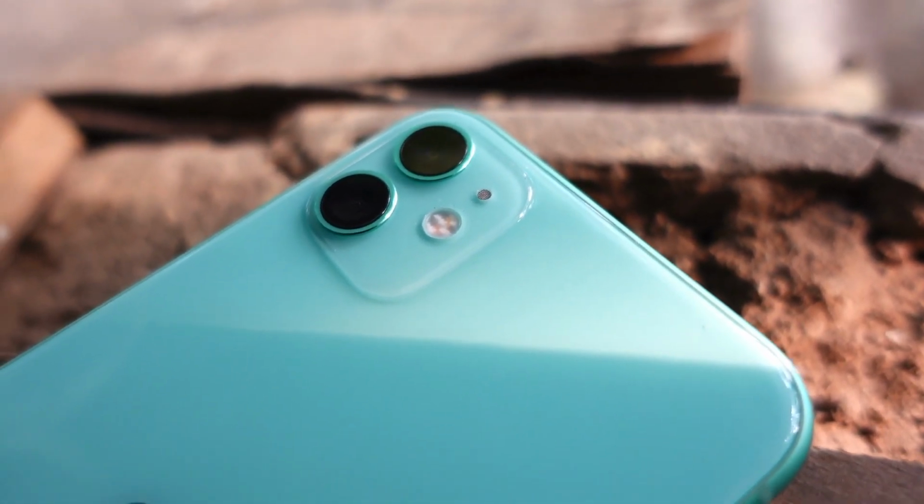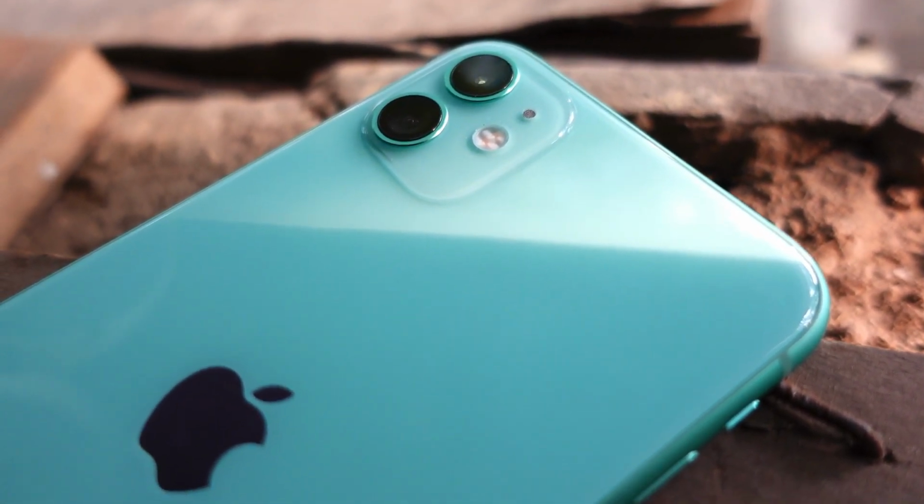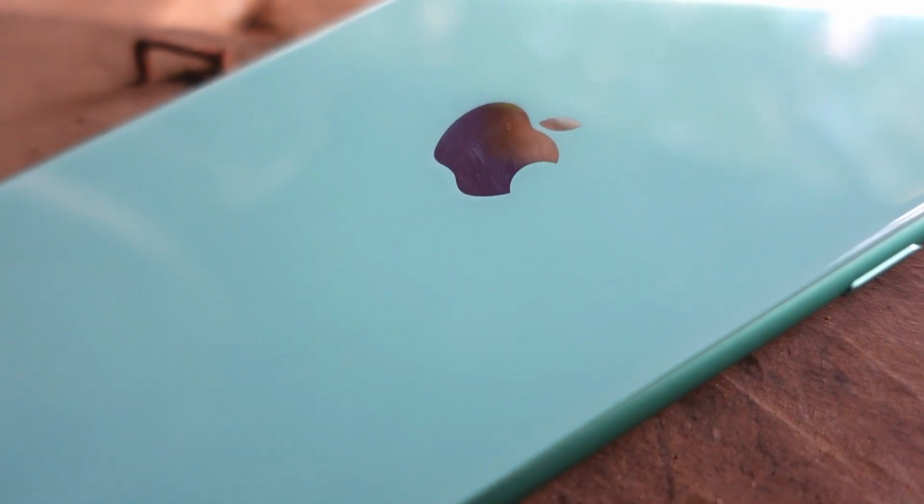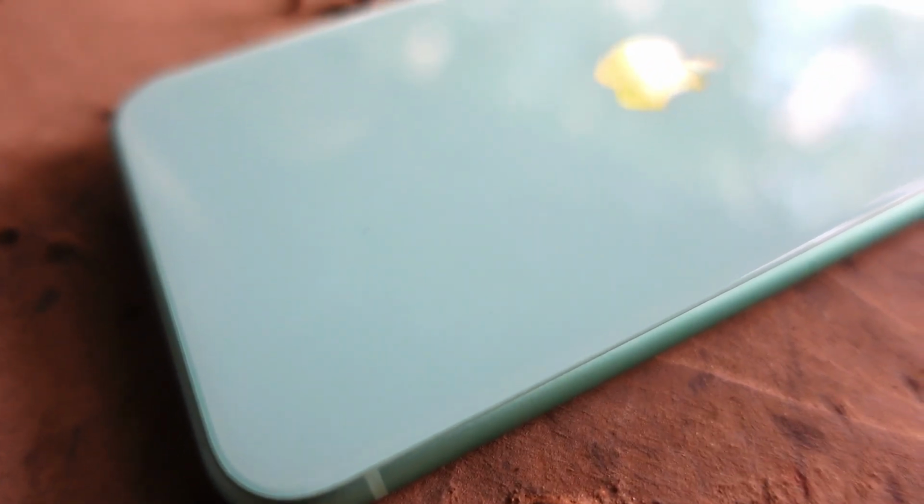So iPhone 11, we have talked about iPhone 11 on iOS 14.2. It's been really great. The performance and everything have been really awesome. So if you are thinking of upgrading your device to iOS 14.2, I would say go ahead and update.